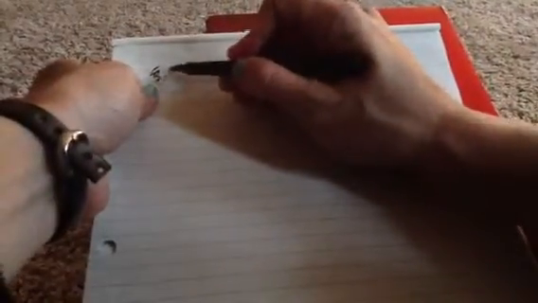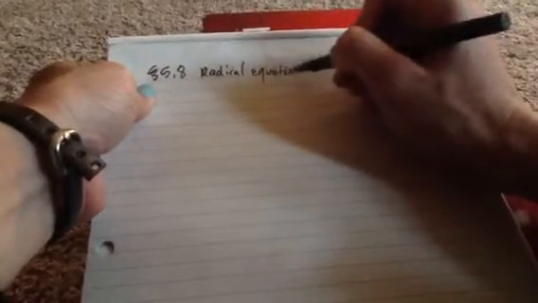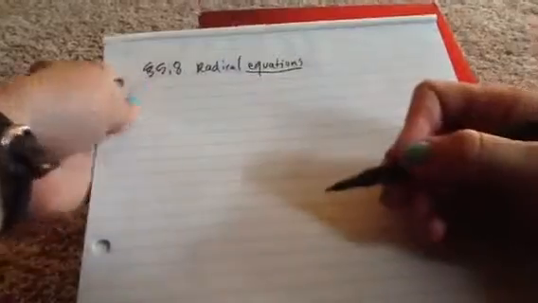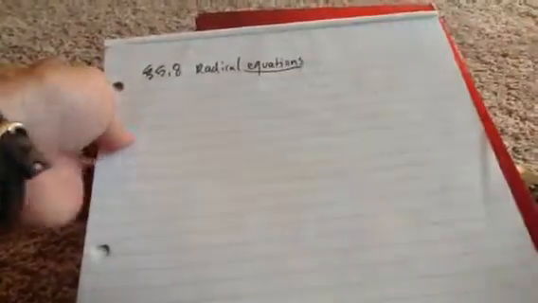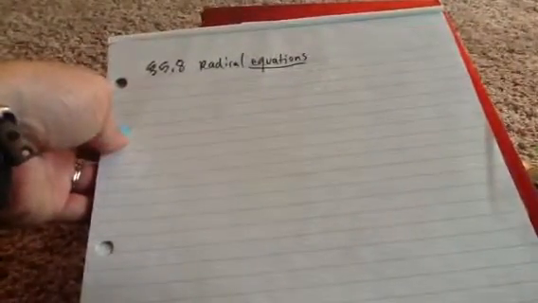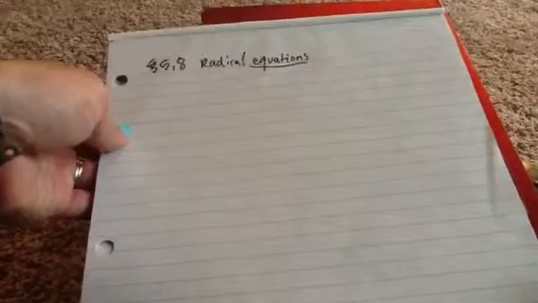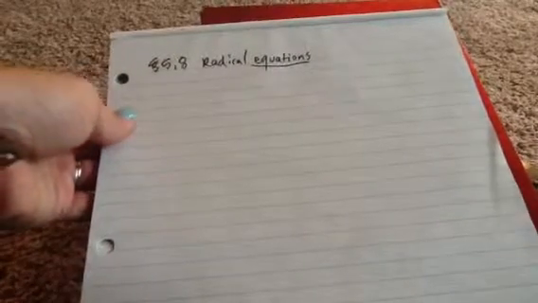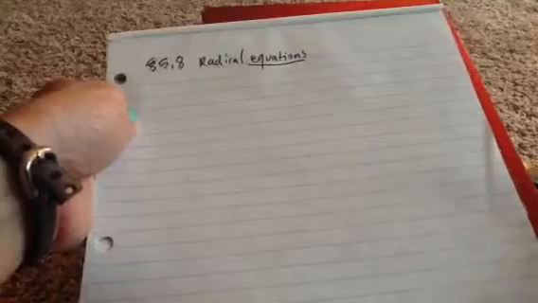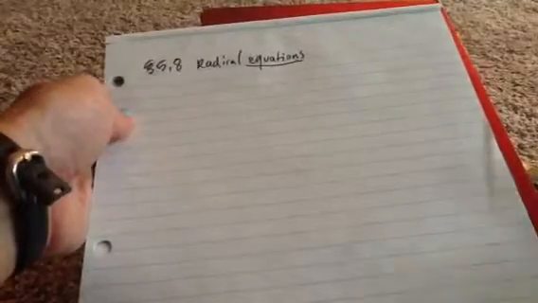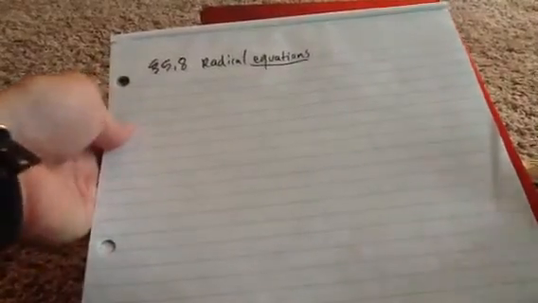Okay, section 5.8, radical equations. Now the radical equations are very similar to just solving regular equations, except we have to get the radical away. And in order to get rid of the square root, we have to square it. In order to get rid of a cubed root, we have to cube it.